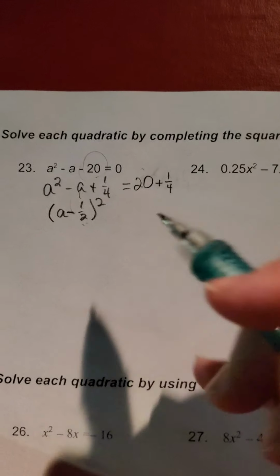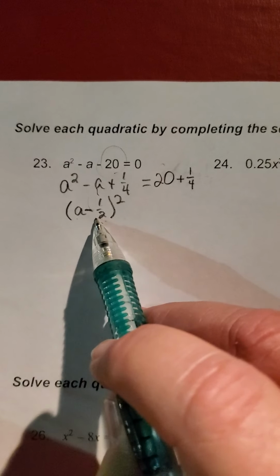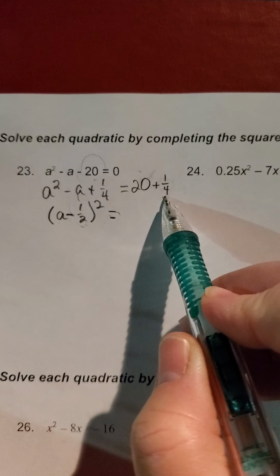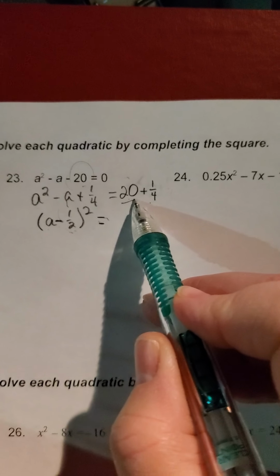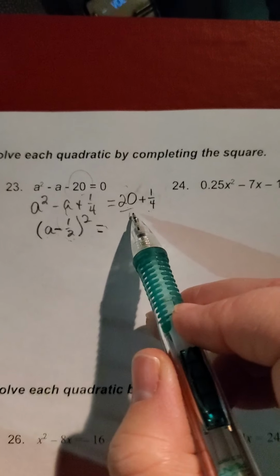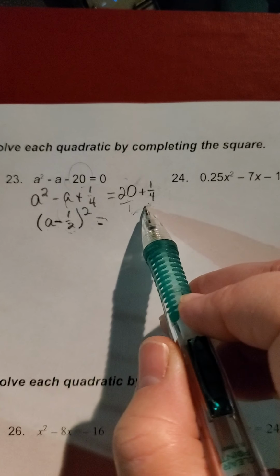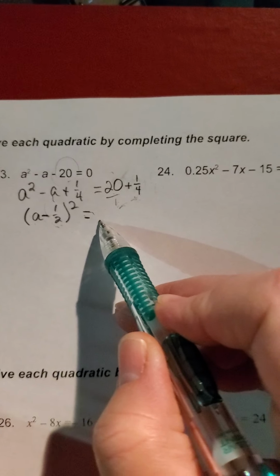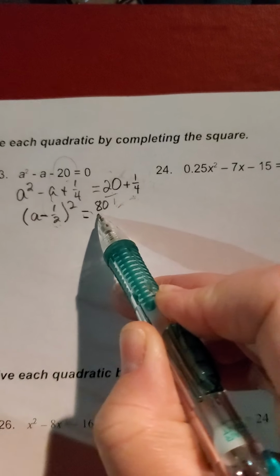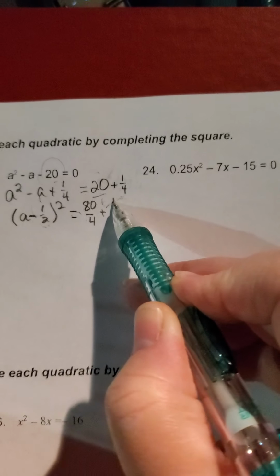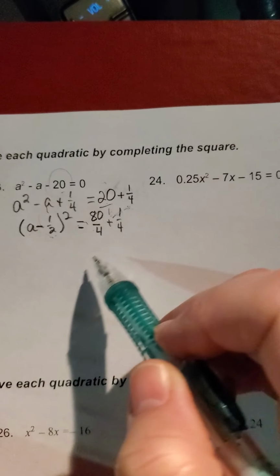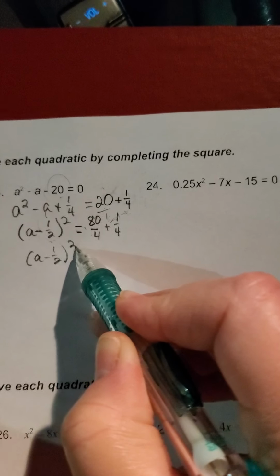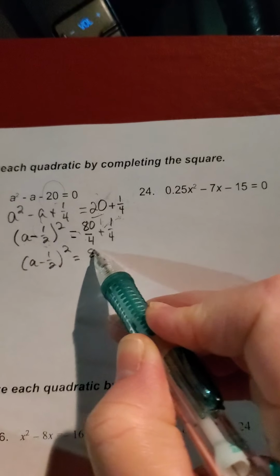Okay, so we have (a − 1/2)² equals, and we're going to have to combine this 20 and 1/4. So I have to change the 20, because right now it's got a denominator of 1. I need it to have a denominator of 4 so I can add these together. If I multiply this 1 by 4, I have to multiply the 20 by 4, which gives me 80 over 4, plus 1 over 4. Okay, so that is (a − 1/2)² equals 81 over 4.